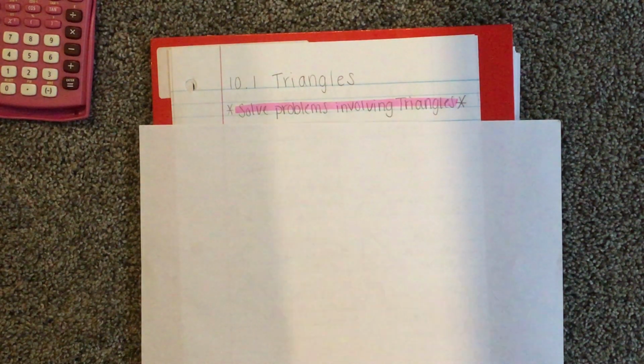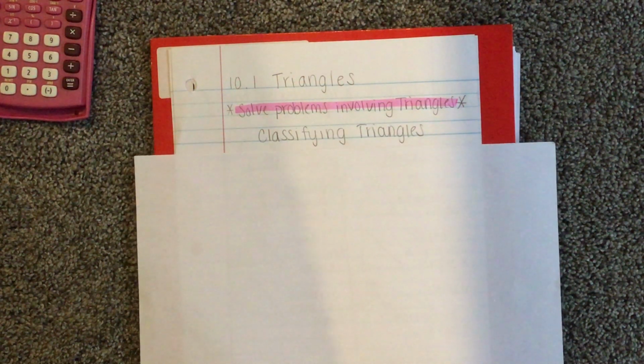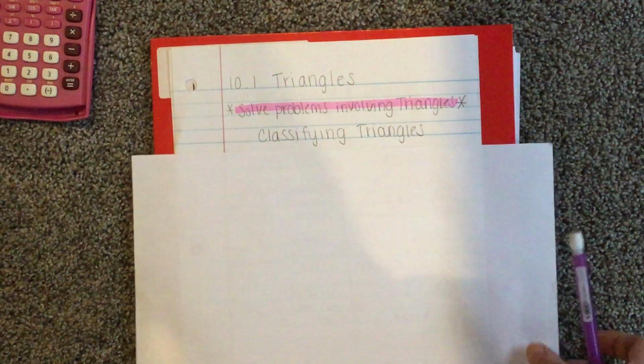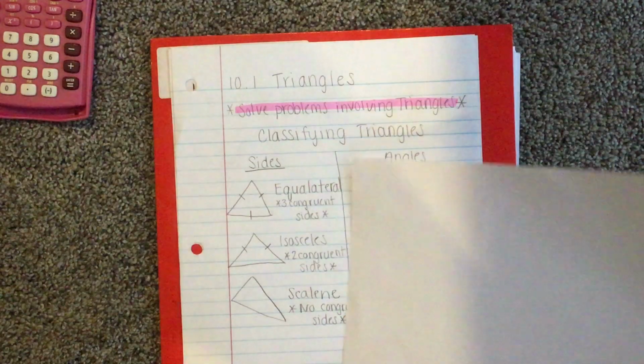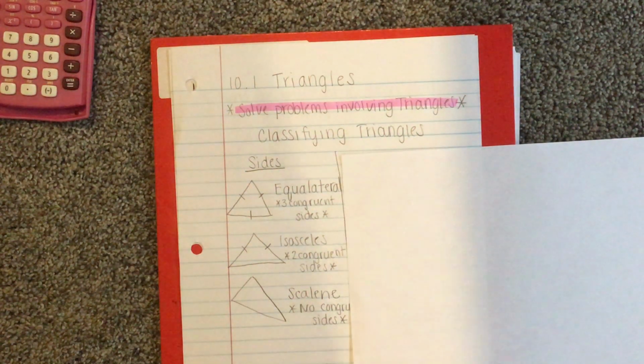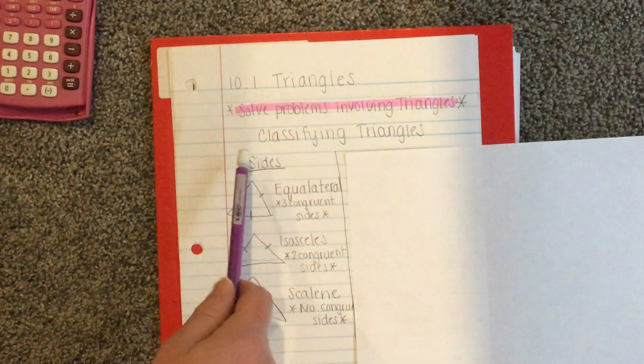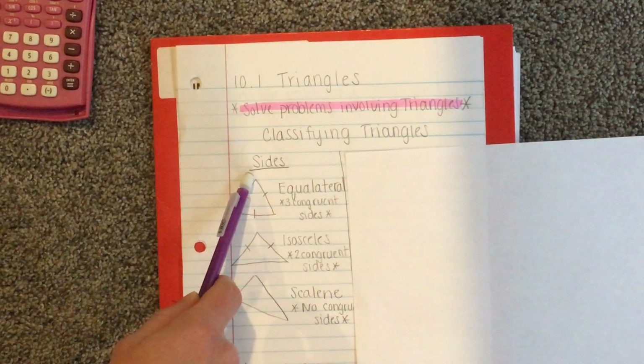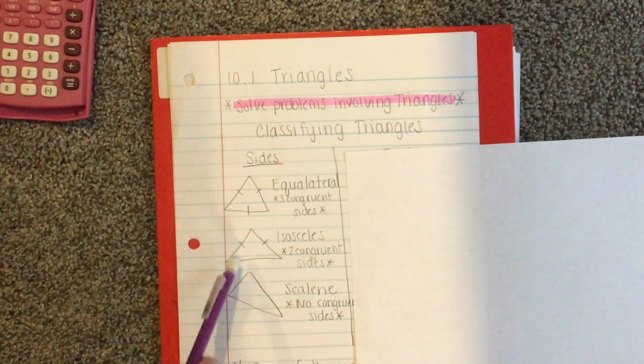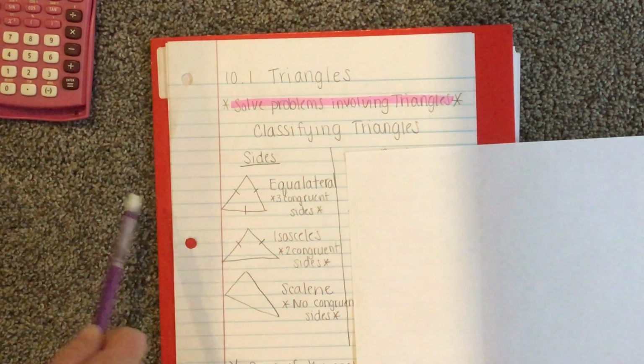So when we're working with triangles, you can classify triangles two different ways. So I have this sheet right here separated into two pieces. The first piece is going to be about sides. There are three different ways to classify triangles by their sides.